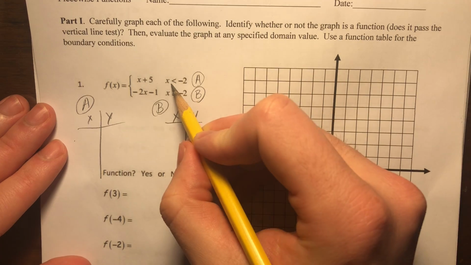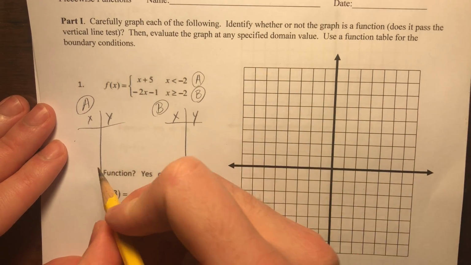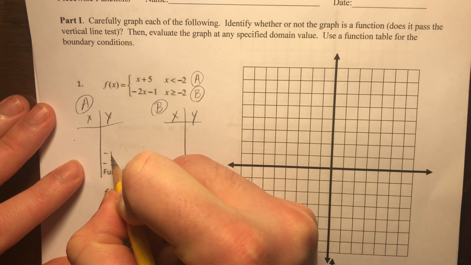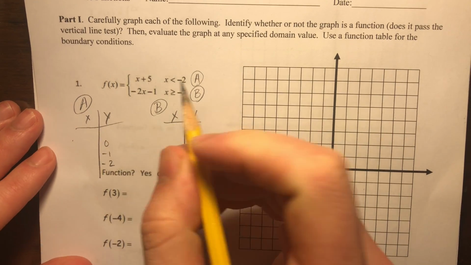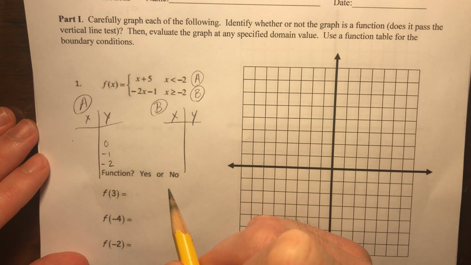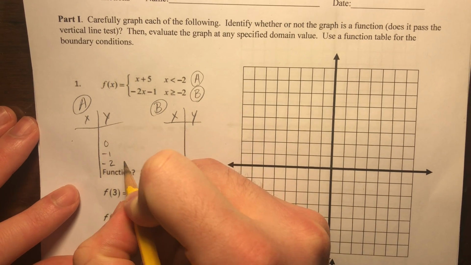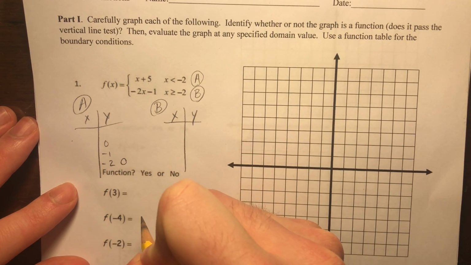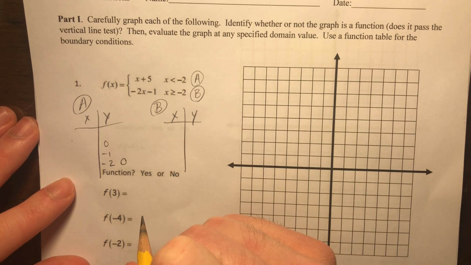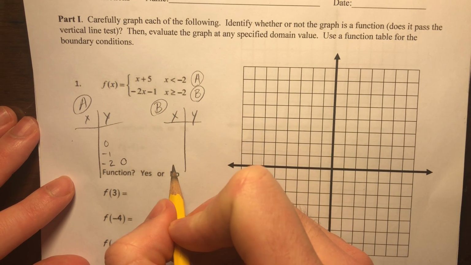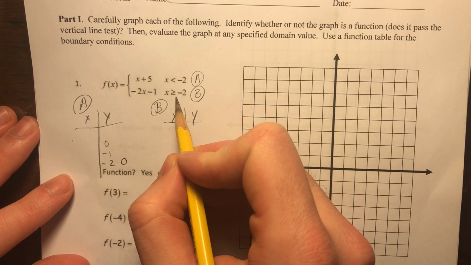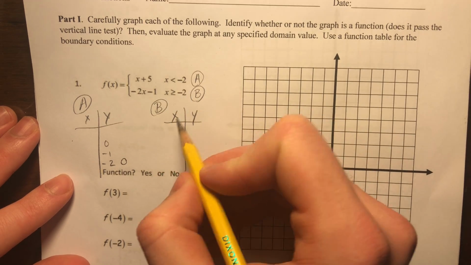Okay, so I know this is x is less than -2, so -2 is going to be the last thing I plug in. I'm going to get a few dots, few coordinates, I should say. And I'm going to make sure I know that it's an open circle here when I plot this, right? Because it's not including the domain at -2. B starts at -2. X is greater than or equal to -2.